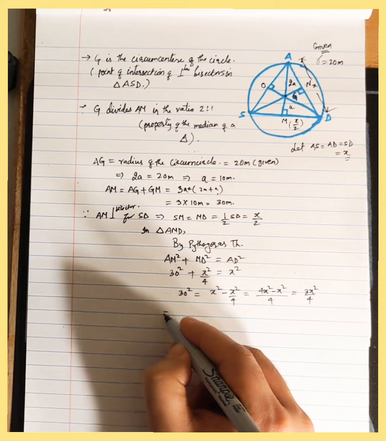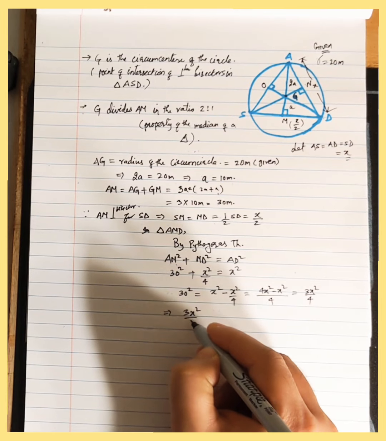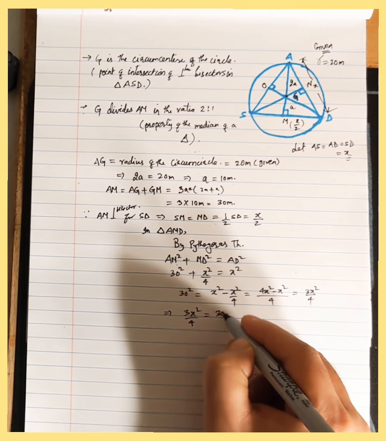So 3X square over 4 is equal to 30 square.